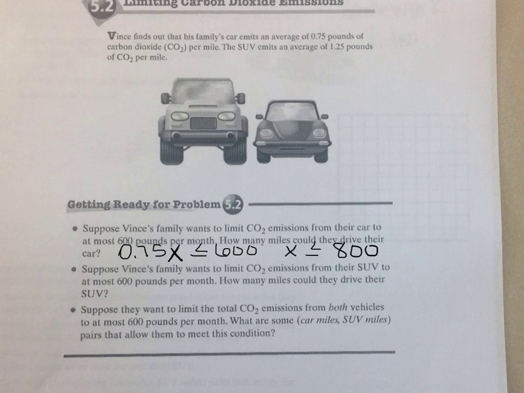Now let's look at the SUV. He wants to limit the carbon dioxide emissions from their SUV to at most 600 pounds per month. So that inequality would be 1 25/100 X is at most, less than or equal to 600 pounds.